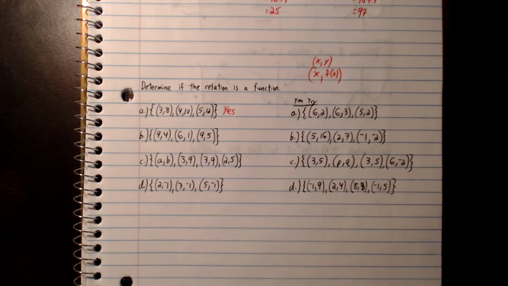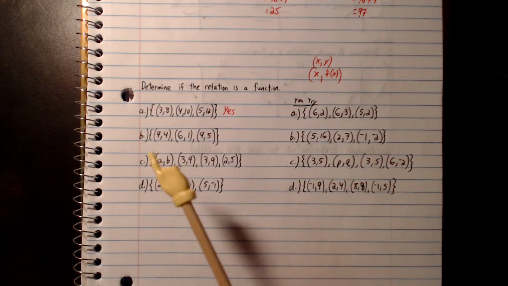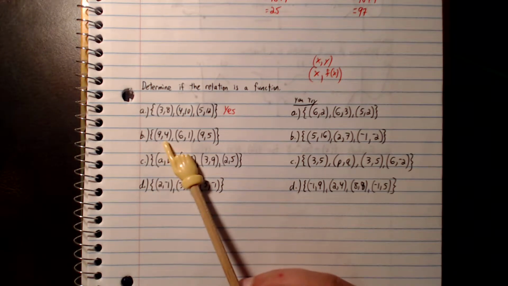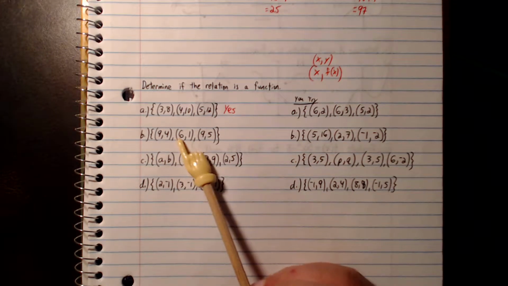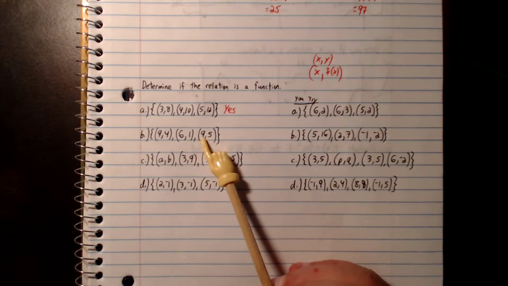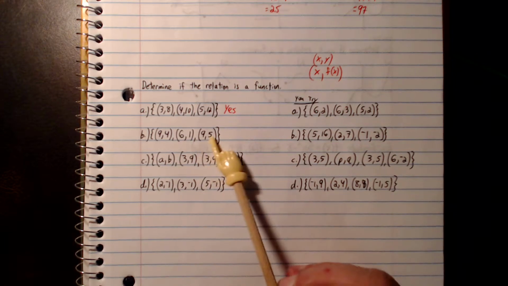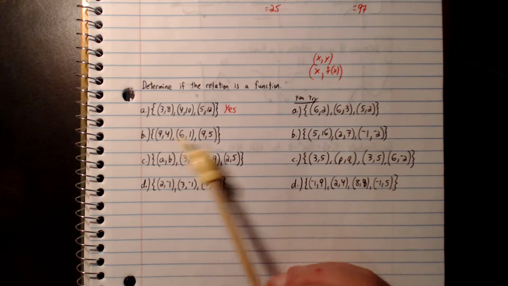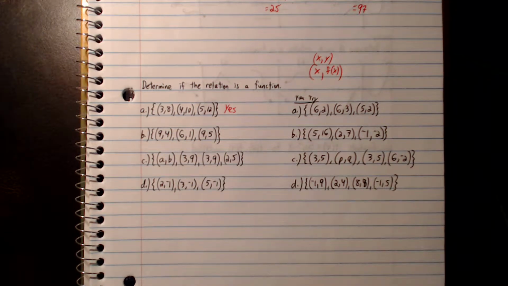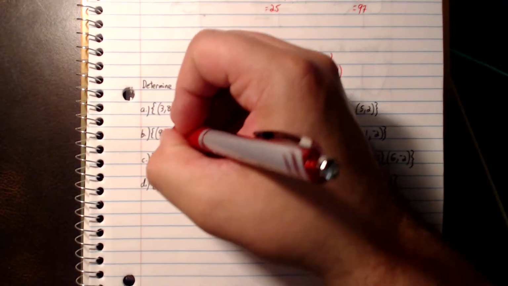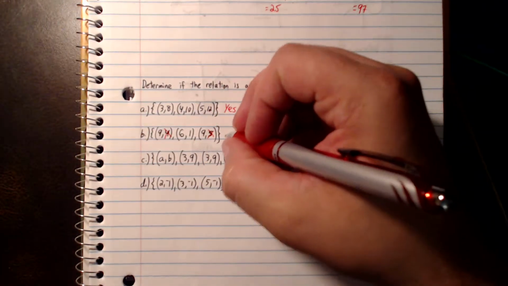This example will show you why we don't have a function. I plug in 9, we get out 4. I plug in 6, we get out 1. I plug in 9 again, I get 5. A different number this time than what I originally got for 9. So because we're getting two different answers for 9, this is not a function.